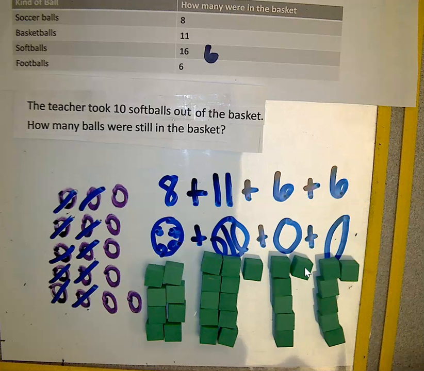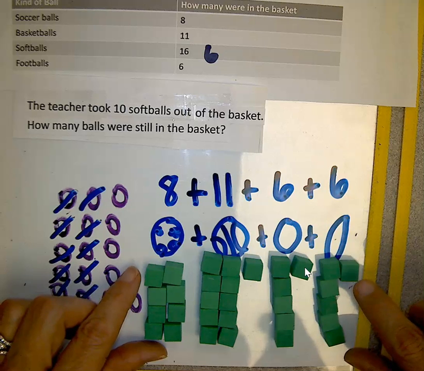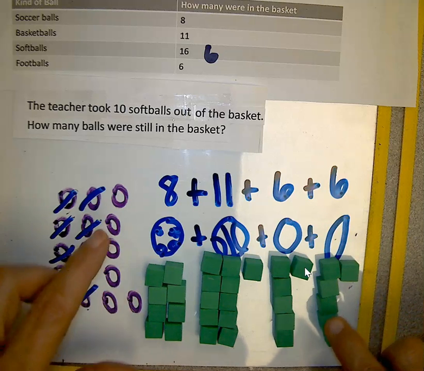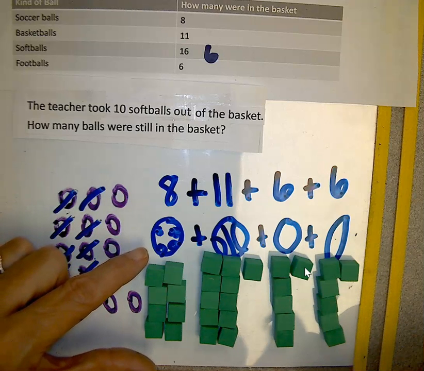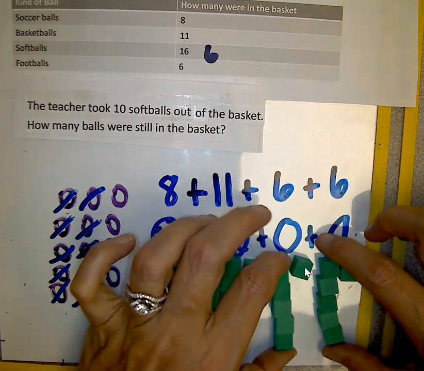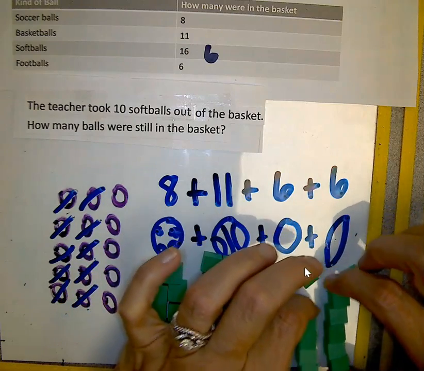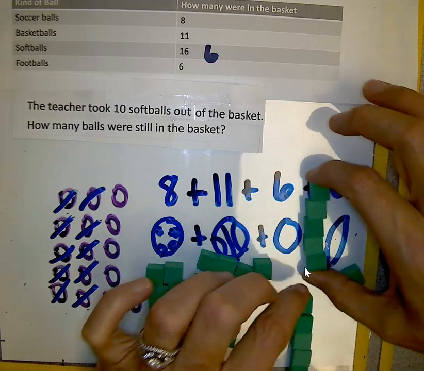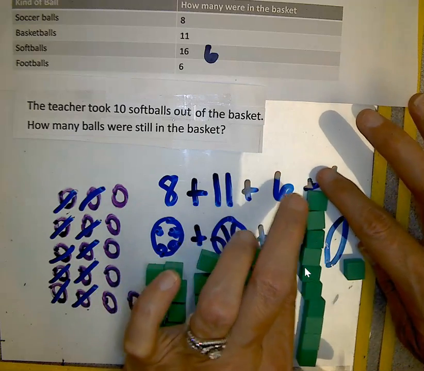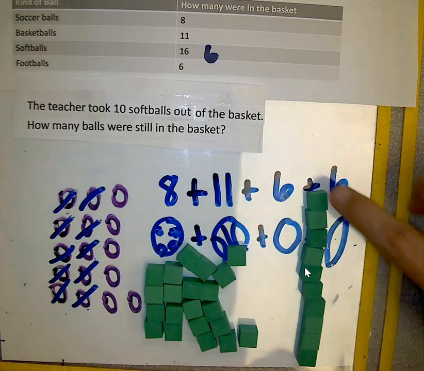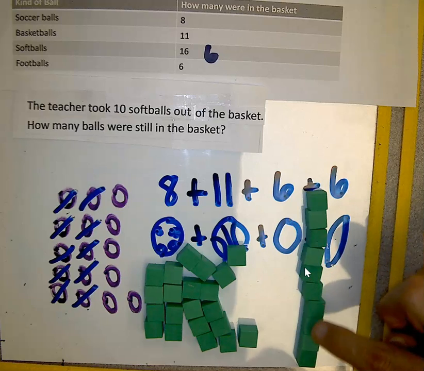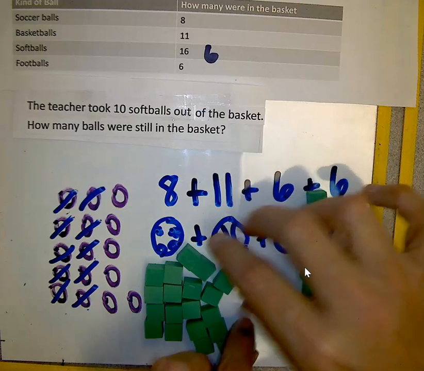Let's add these together to see how many balls we still have in the basket. Because they took out 10 of the softballs, I'm going to make some groups of 10. So I know 5 and 5 make 10, right? Let's make sure I have 10. 1, 2, 3, 4, 5, 6, 7, 8, 9, 10. Very good.